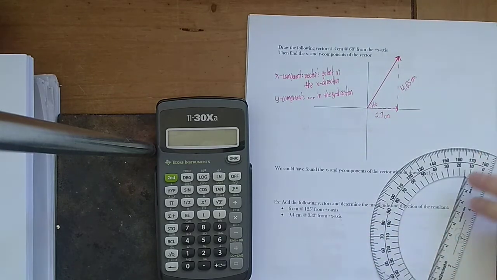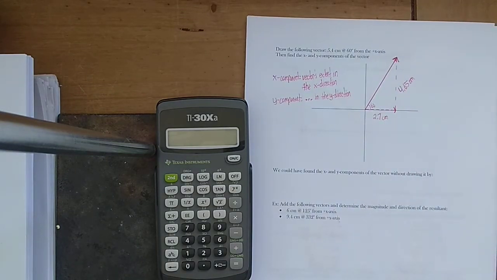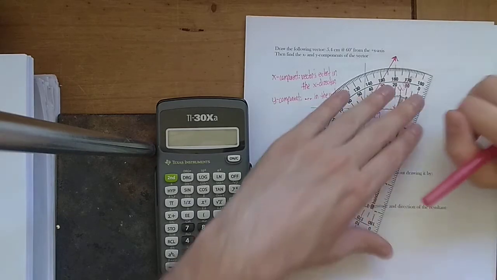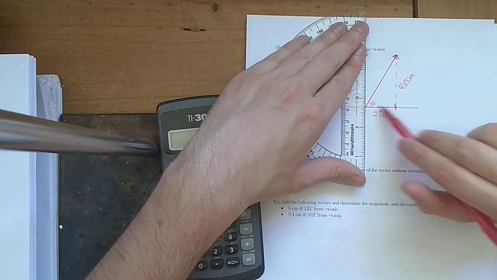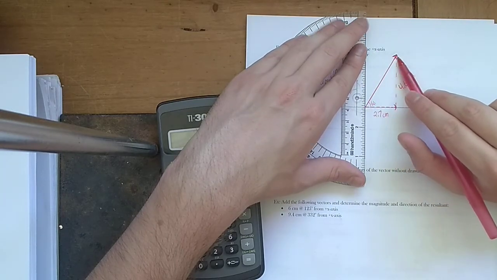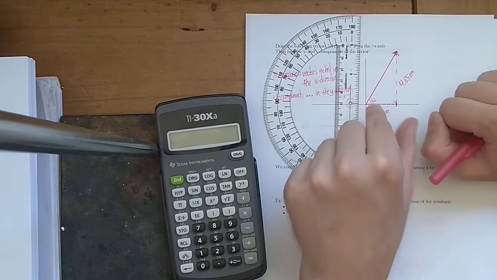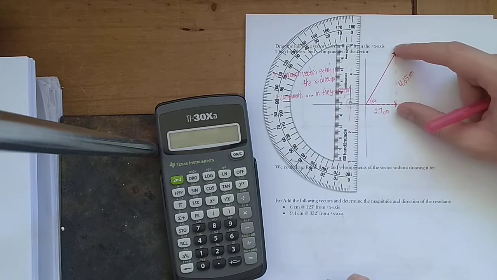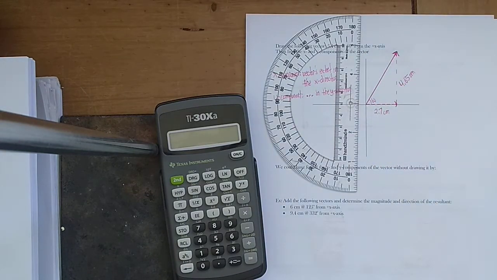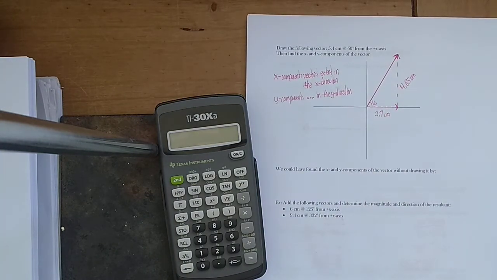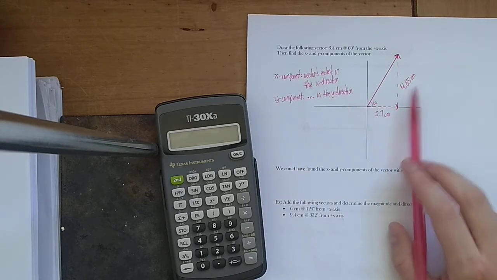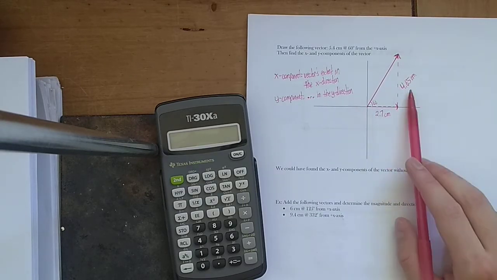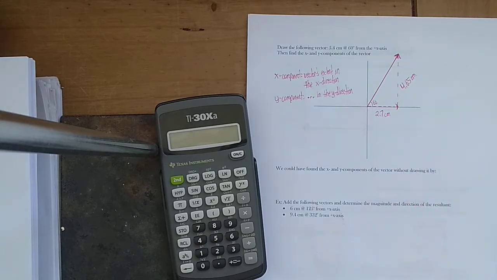centimeters. Now, don't get freaked out if you ever see them drawn differently. If you ever see the y component drawn this way, so that the x component and the y component are matched up tail to tail, that's fine. You might see the x component up here, that's fine as well. Just imagine you're taking this component and moving it up here, or taking this component and moving it down here.